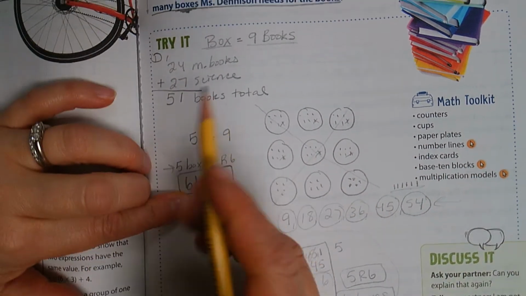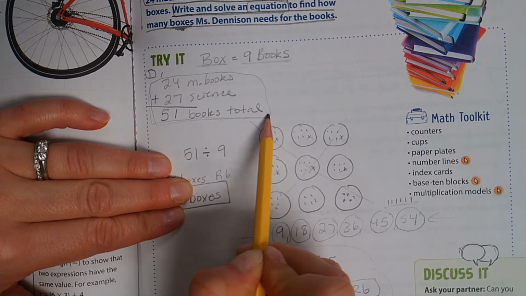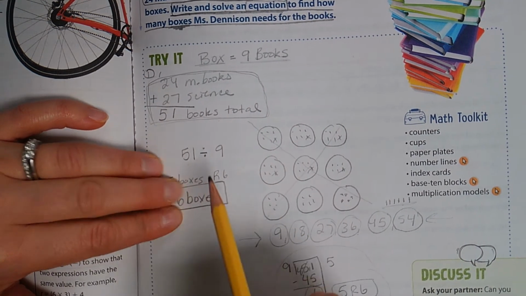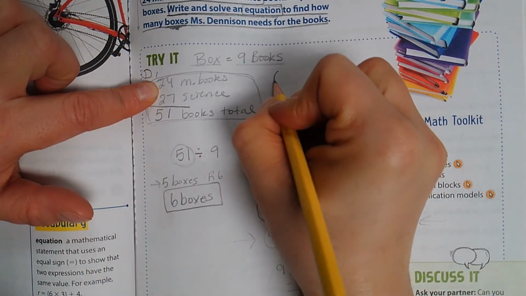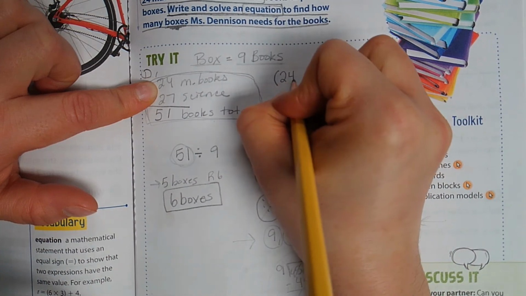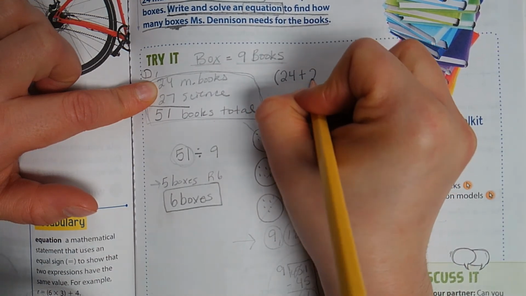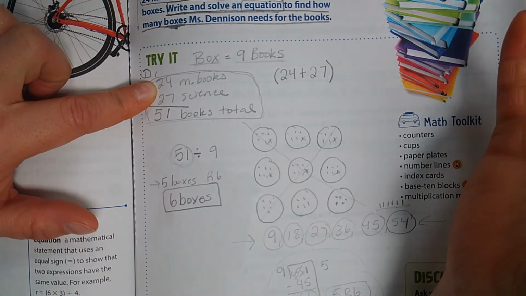So first, we combined how many books she had, remember? To find that total. That's how we got this number 51. So the first step would be in parentheses, and we would say 24 plus 27, because that's the very first thing we have to do.